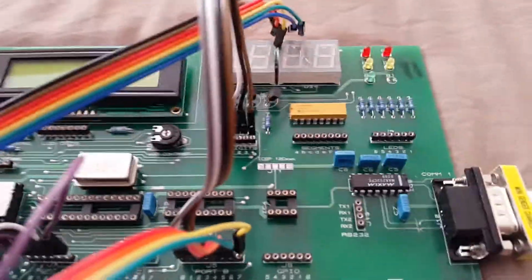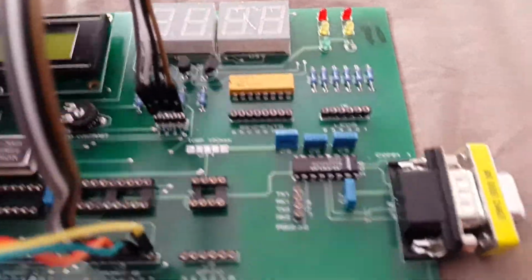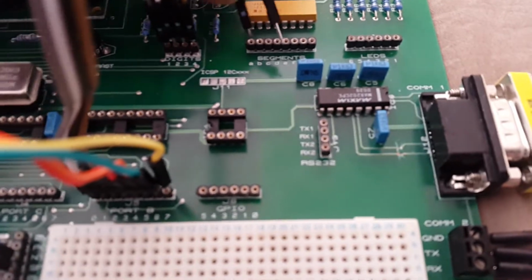Right, so make sure you're connecting the right pin. Pin 0 goes to pin A of the 7-segment display, which has the black color cable. So here you go.